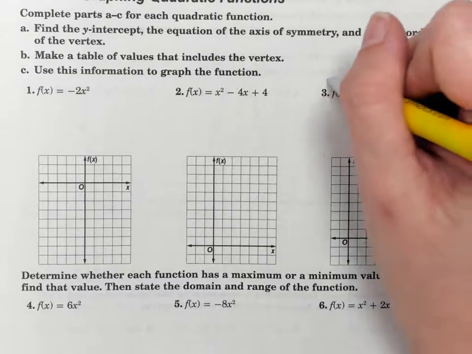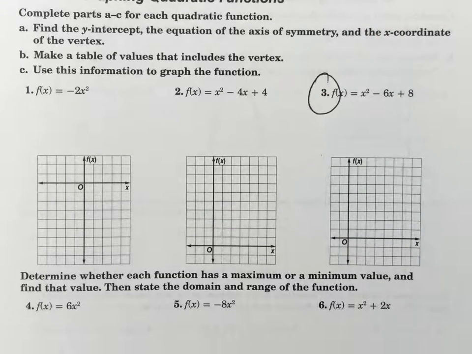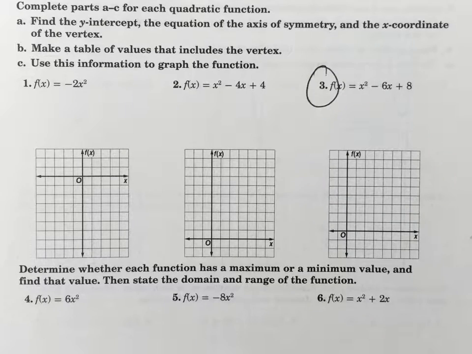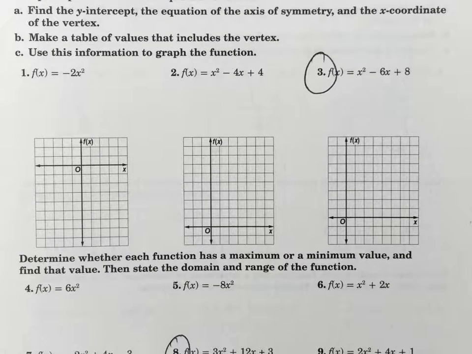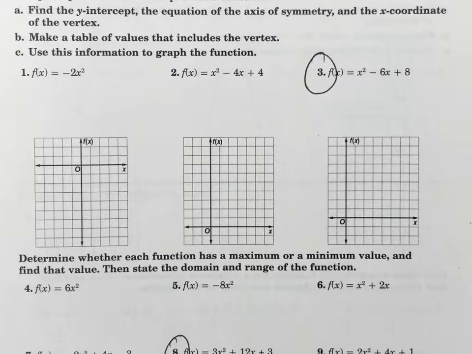I want y'all to work on number 3 and then number 8. Let's make sure everybody's good on these before we move on.